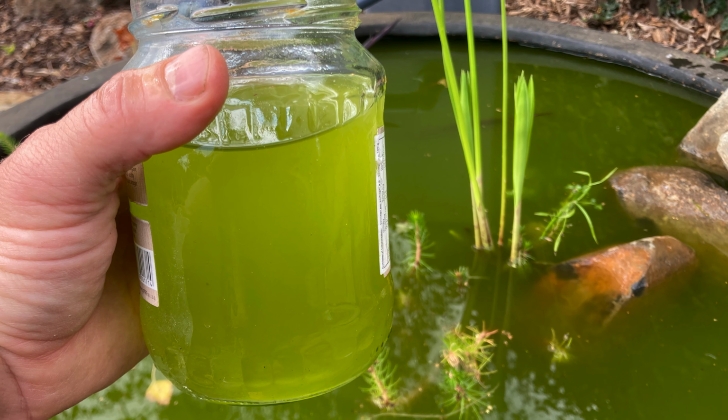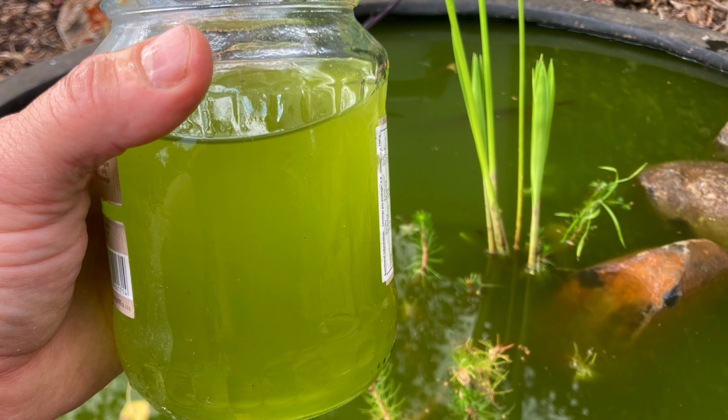And if the water does go green, you simply don't have enough bacteria or plants to consume the nutrients. You need to increase the size of the filter, add more plants, or reduce the amount of fish or how much you're feeding them.